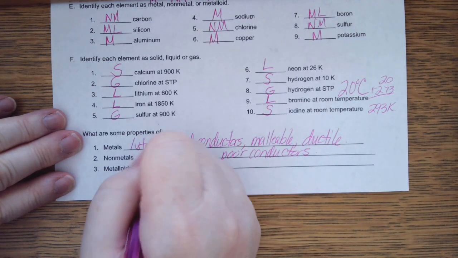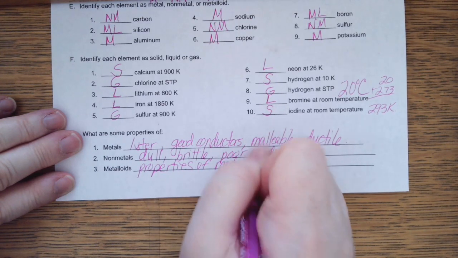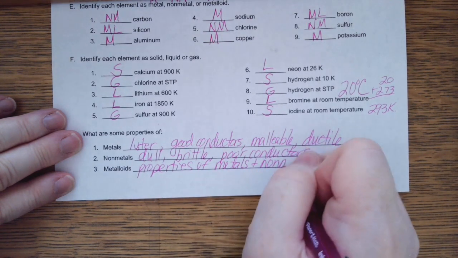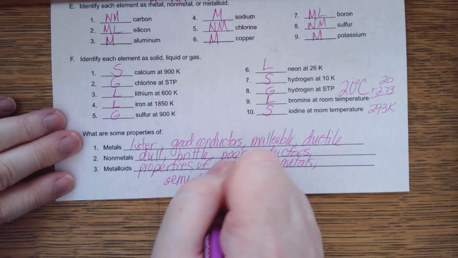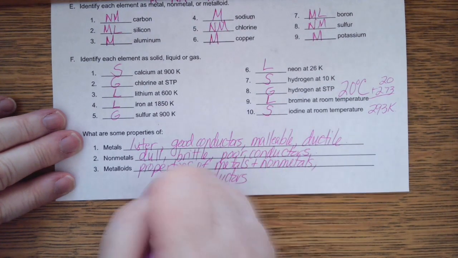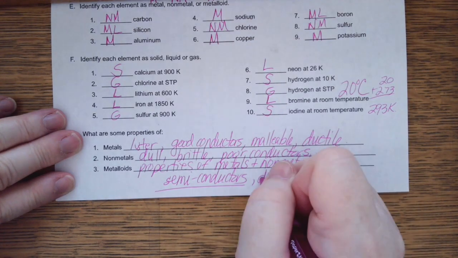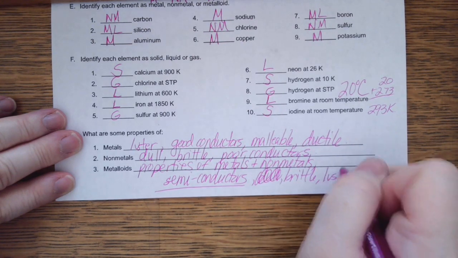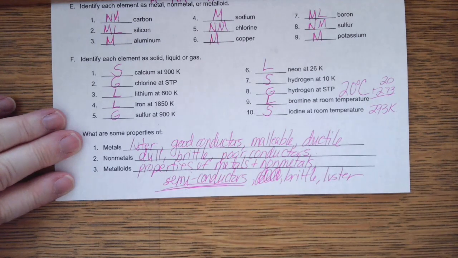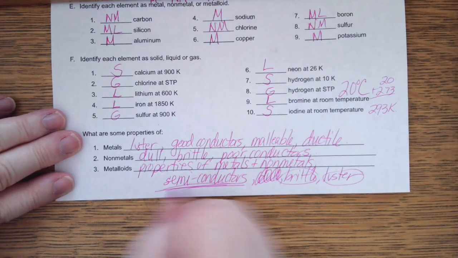And metalloids have properties of metals and nonmetals. They are semiconductors. That's an important characteristic. They are brittle and have luster. So they're semiconductors. That's the important part. This is like metals. This is like nonmetals. But the important part is they're semiconductors.